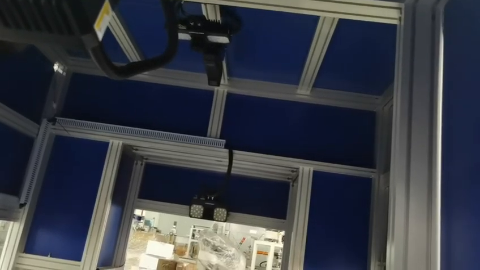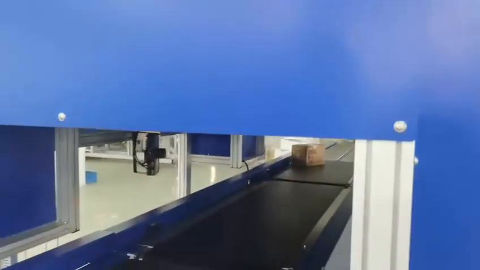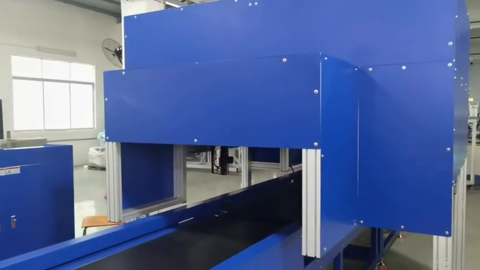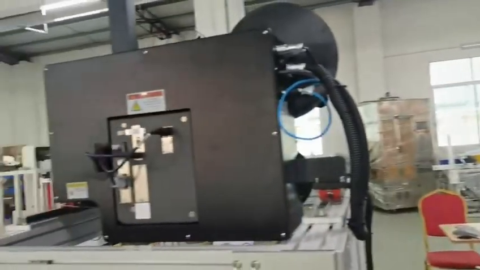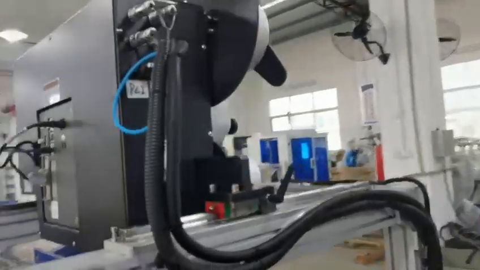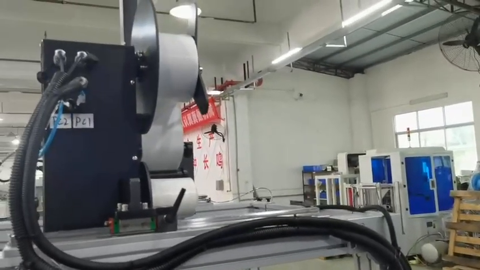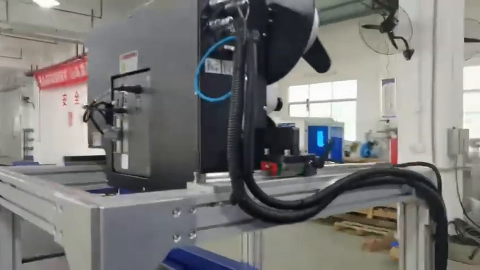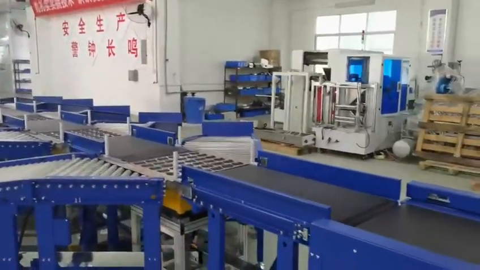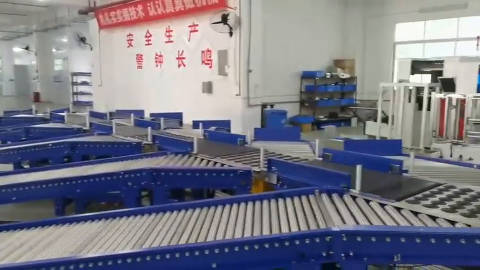The camera is on the top and measures the parcel dimensions. When we receive all the data, it goes to the printer. We receive the signal from the printer, and it will paste the label on the parcel. And the parcel will, according to the rules, be sorted to the different stations.